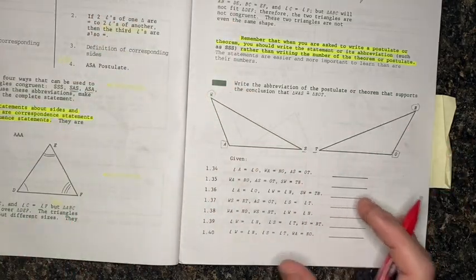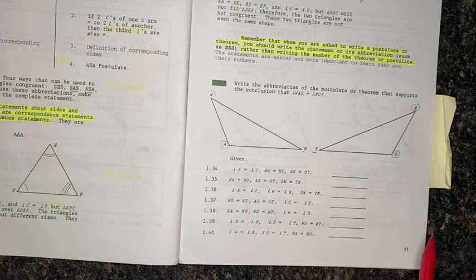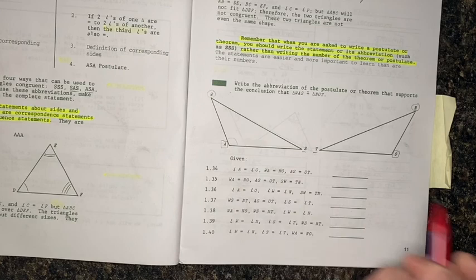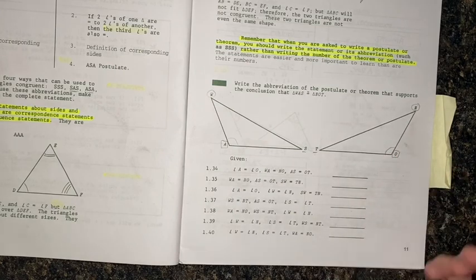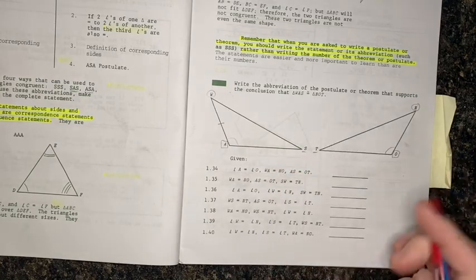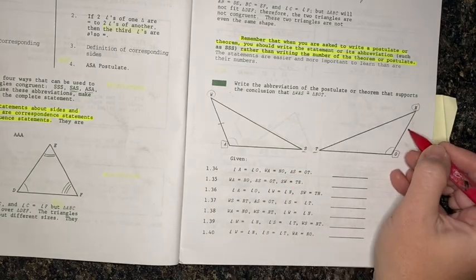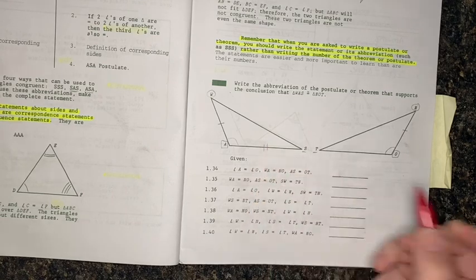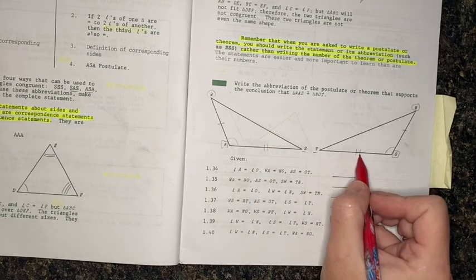So with that being said, let's go ahead with 34. It tells us that angle A is equal to angle O, that WA, so that's this, and I'm just going to mark them as I go, is equal to NO, and that AS, which is this bottom one, is equal to OT.